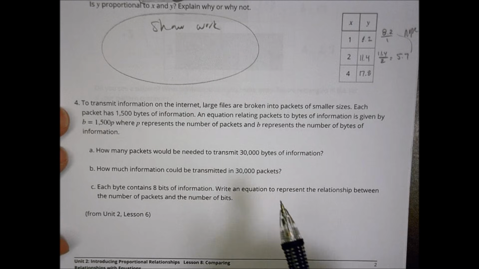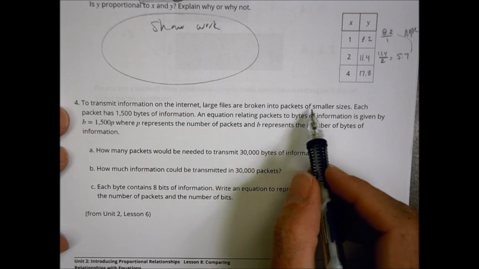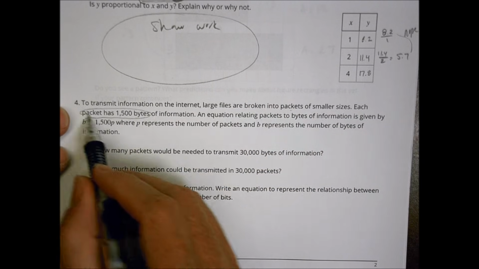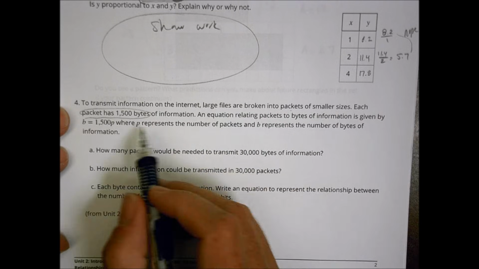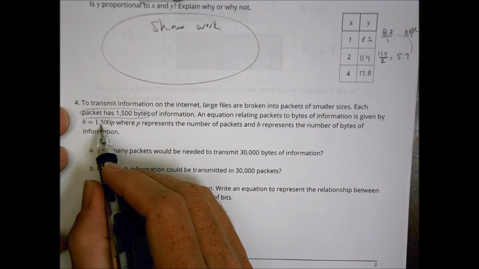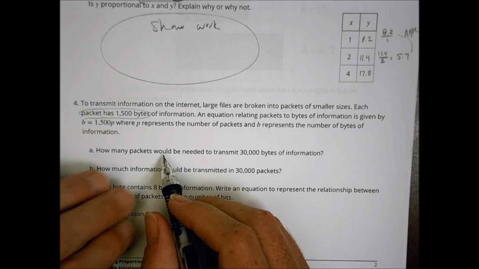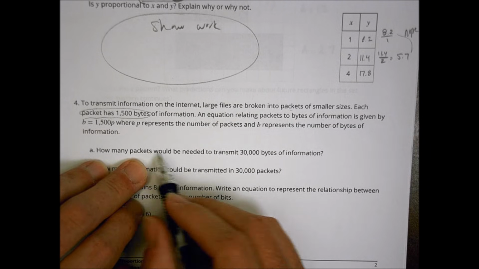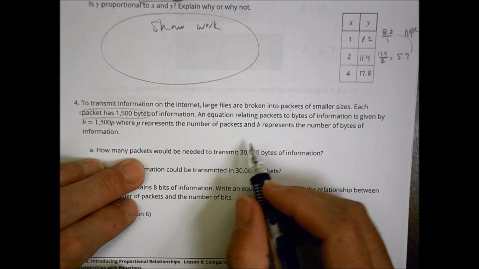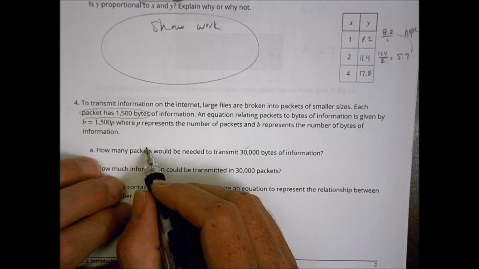Okay. We're transmitting internet information, large files broken into packets of smaller sizes. Each packet has 1,500 bytes of information. And the equation to relate the packets to bytes is going to be B equals 1500p, where P is packets and B is bytes. Okay, so first one, how many packets would be needed to transmit 30,000 bytes of information? So they're giving me the bytes, and I'm trying to find out the P.